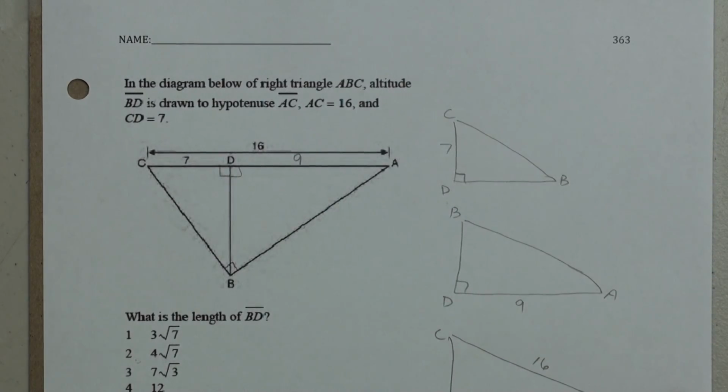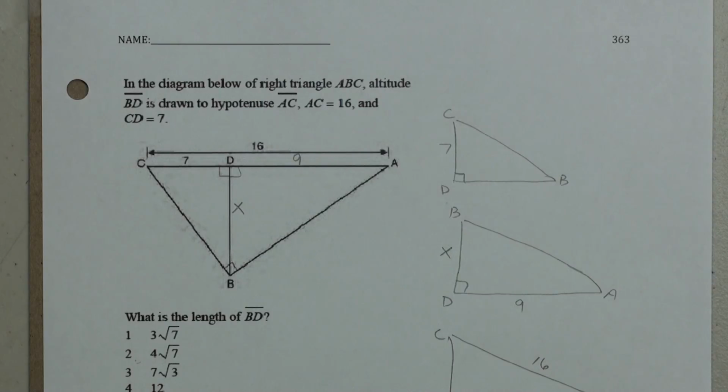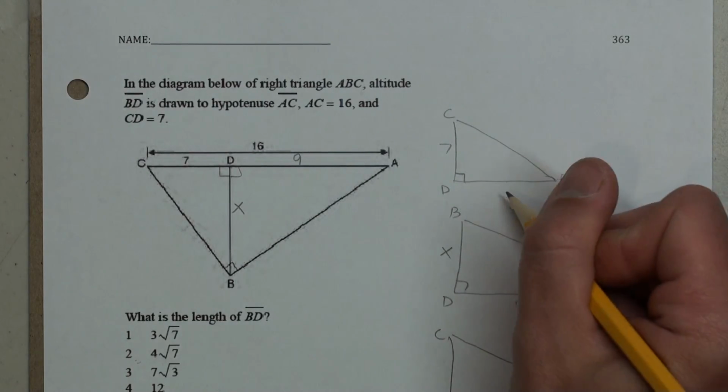Now how am I going to solve this one? Let's call that x. So BD is x. That should affect 2 of my triangles.